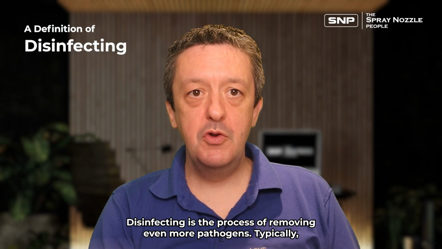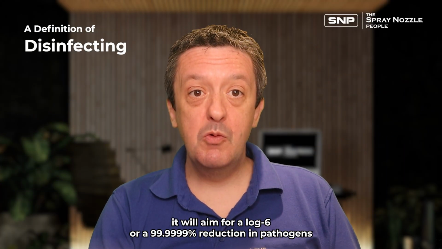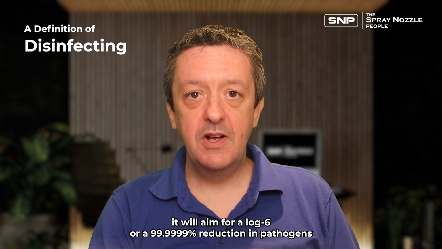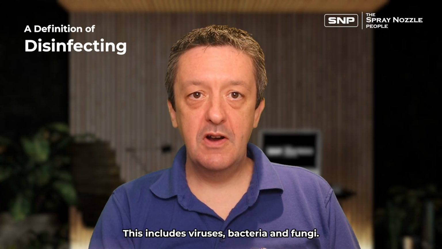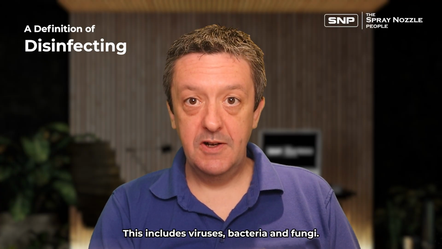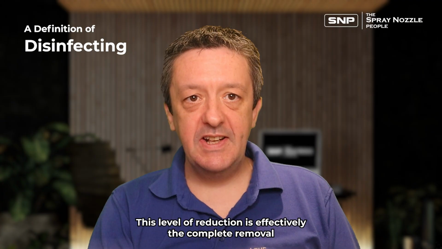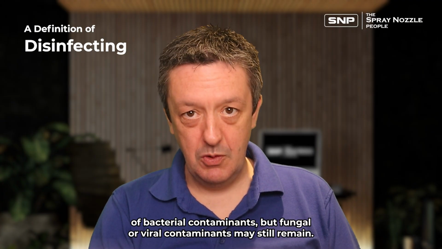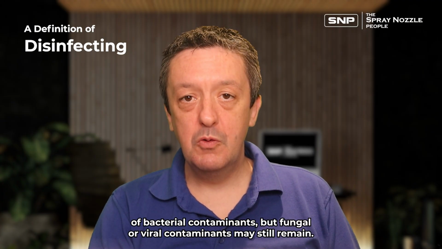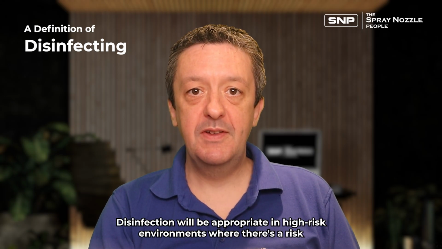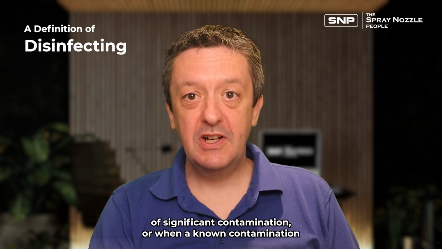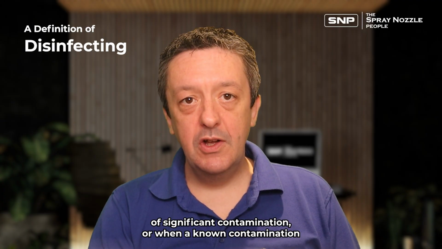Disinfecting is the process of removing even more pathogens. Typically, it will aim for a log 6 or a 99.9999% reduction in pathogens of all types. This includes viruses, bacteria and fungi. This level of reduction is effectively the complete removal of bacterial contaminants, but fungal or viral contaminants may still remain. Disinfection will be appropriate in high-risk environments where there's a risk of significant contamination or when a known contamination event has occurred.